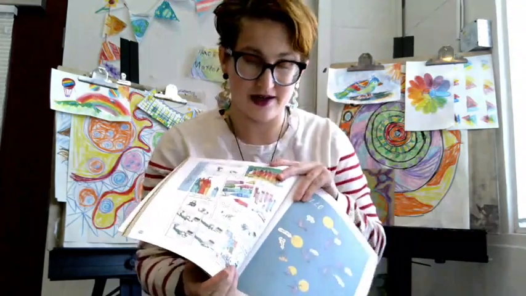Now, comics are stories told through pictures. And we see comics all around us. A comic can be about any subject. We've got Dog Man, Captain Underpants, and all the superhero comics, but you can make a comic about any story you would want to hear.